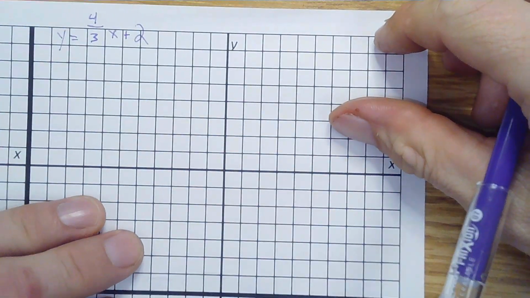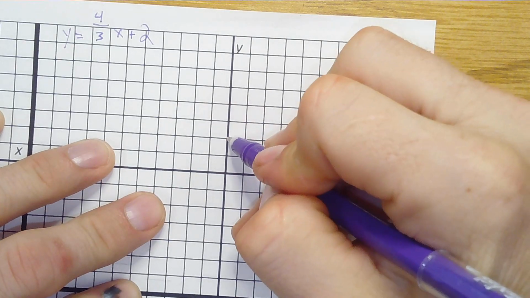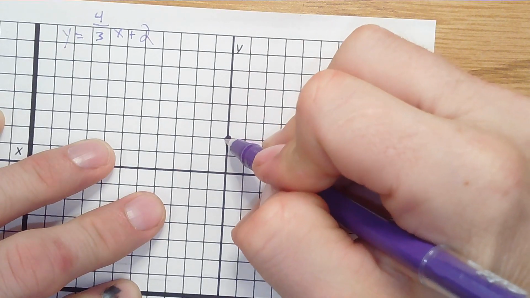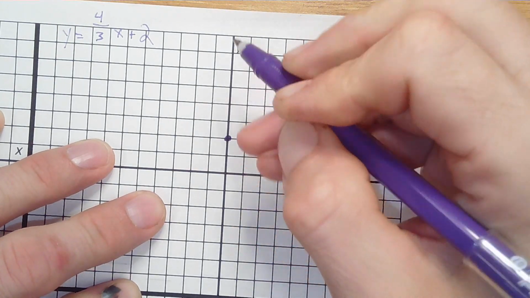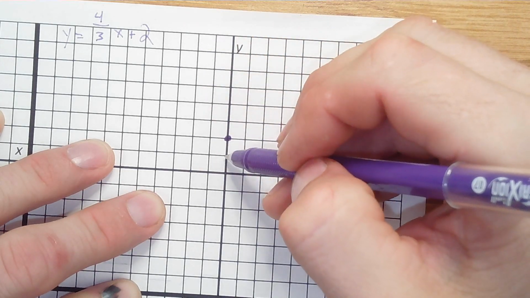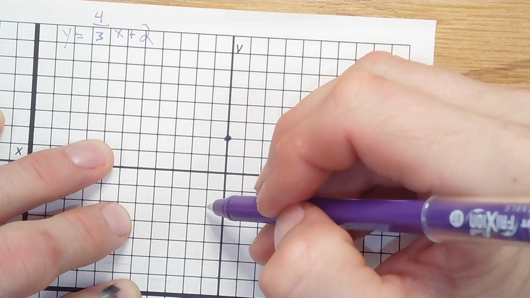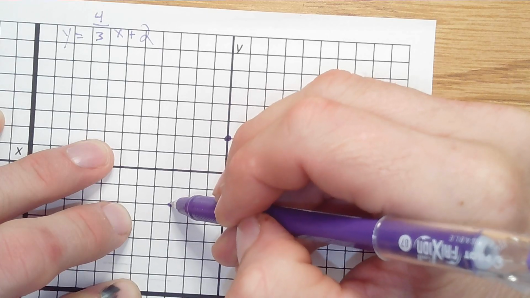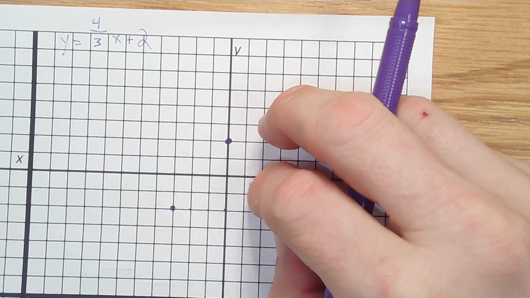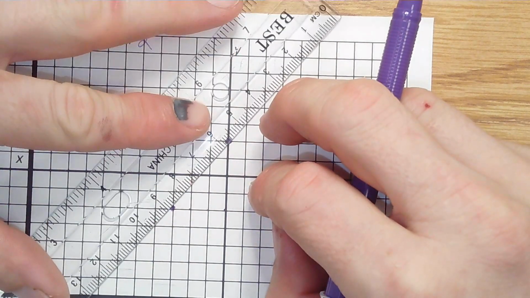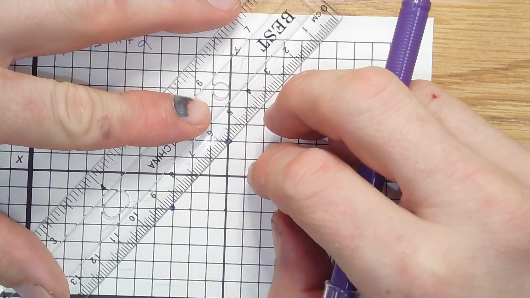So we go up to positive 2. That's where it's going to intercept the y-axis. And we're going to go up 4, 1, 2, 3, 4, and over 3, 1, 2, 3, and that's going to give us a positive slope, which is what we're looking for.